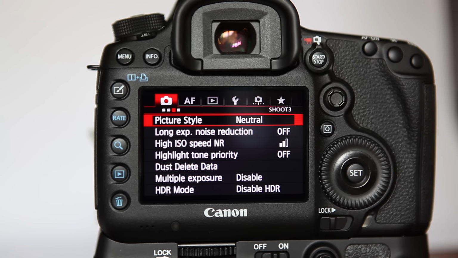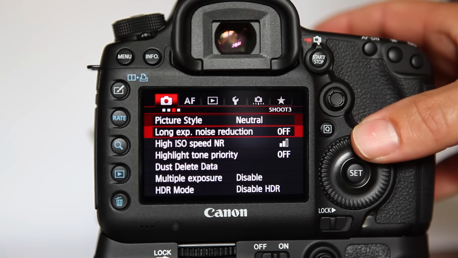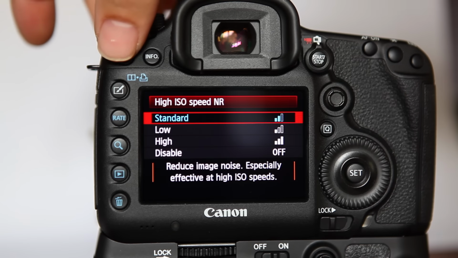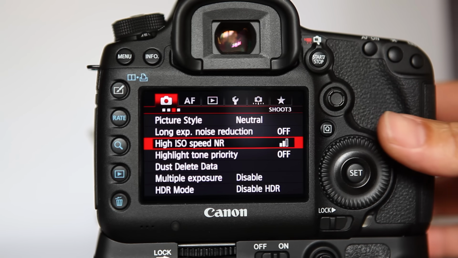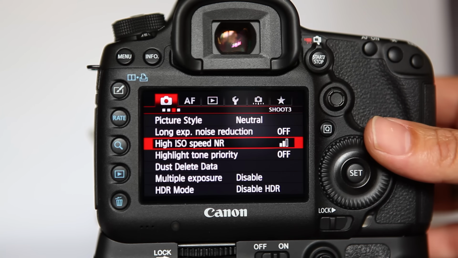Moving to the third shooting menu, my picture style is always set to neutral. In high ISO noise reduction, I have this set to standard. It does help with reducing noise in high ISO images.